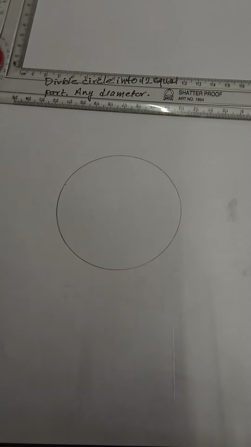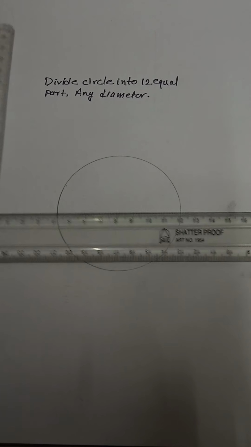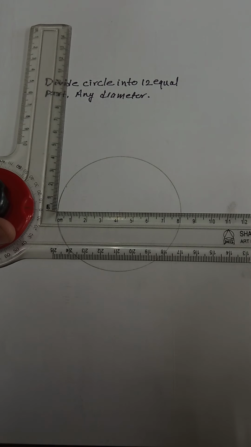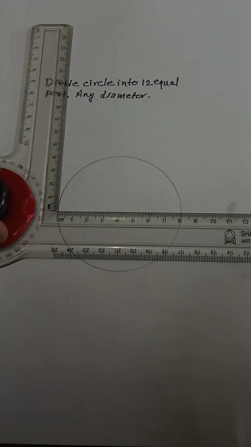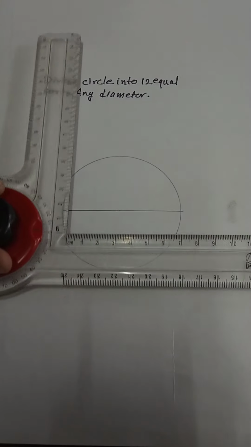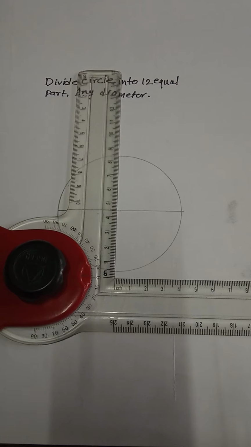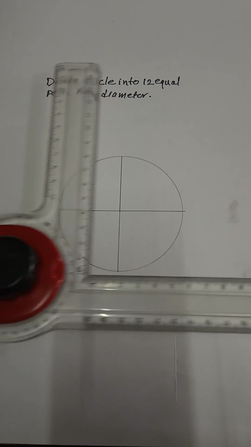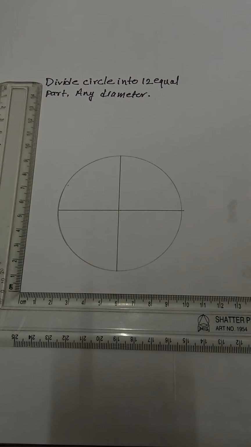Right now first of all we have to divide the circle into 4 equal parts. Firstly, we have to draw the horizontal line to divide the circle into 2 equal parts. This is our horizontal line, and this is the vertical line. Now you can see our circle is divided into 4 equal parts.